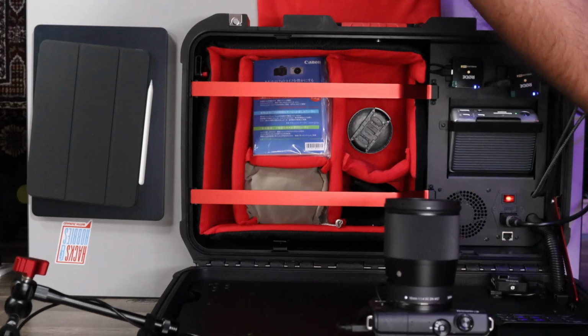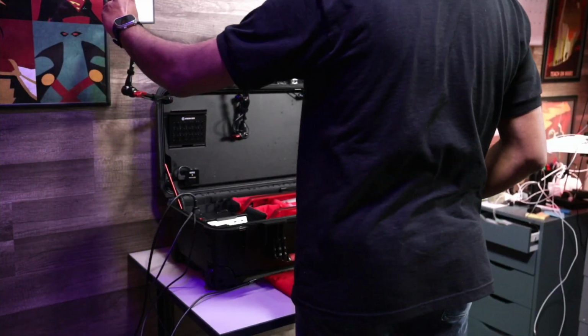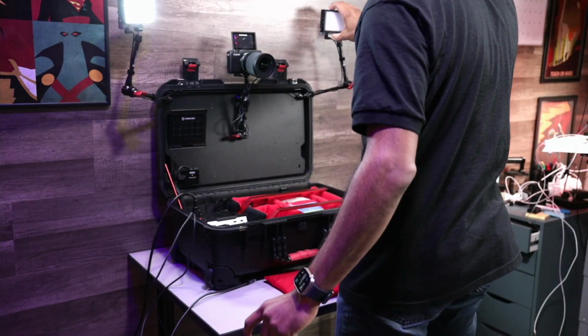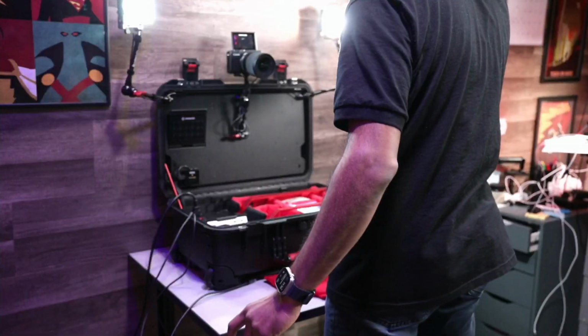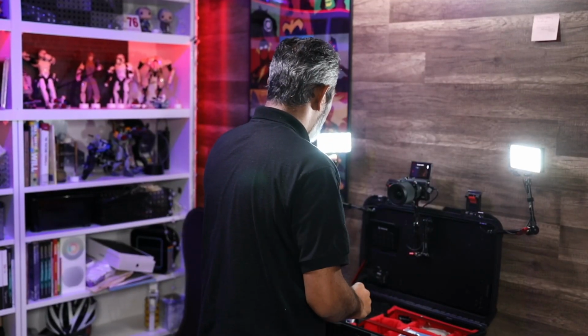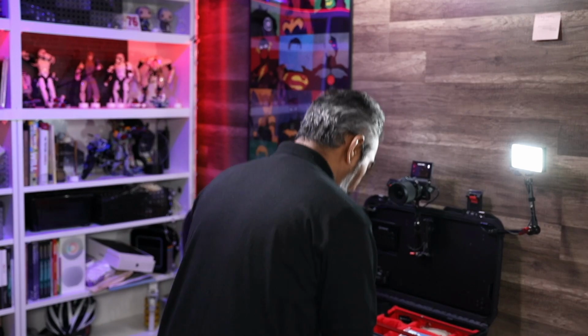Here we are. To turn on the lights, simply slide the switch up top. Slide the switch up top to the left. And the lights are now on. There we go. I am almost set up.